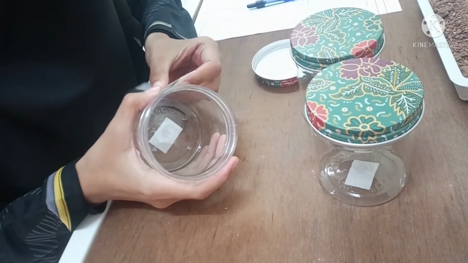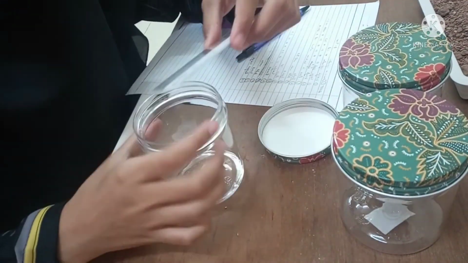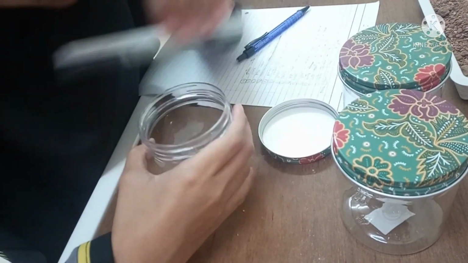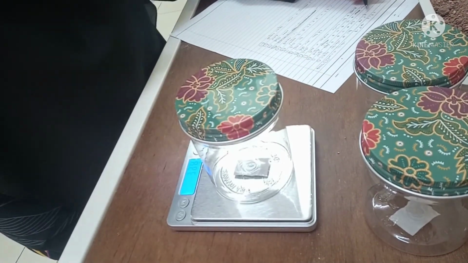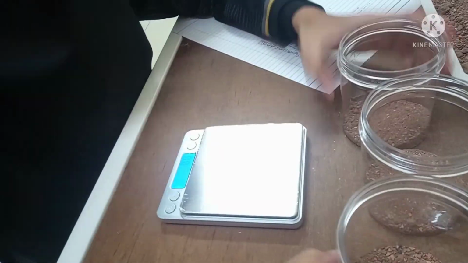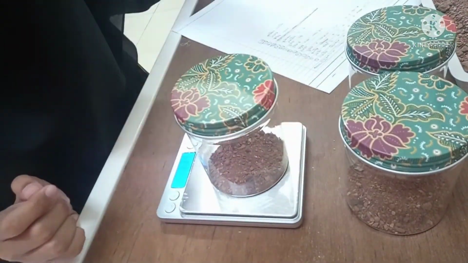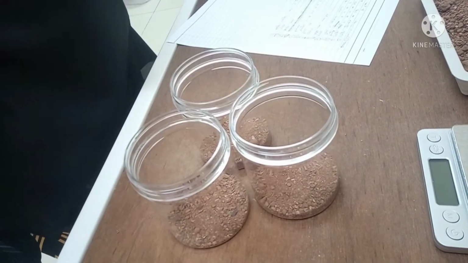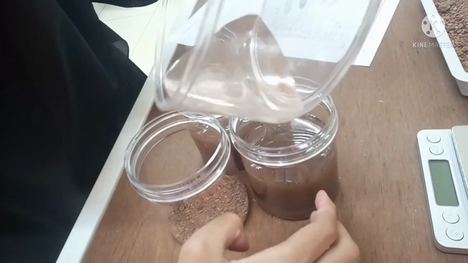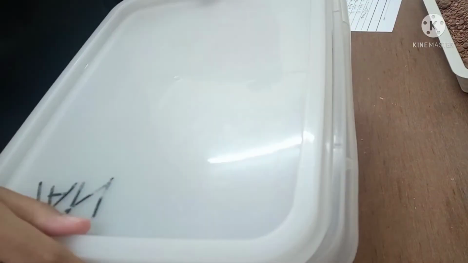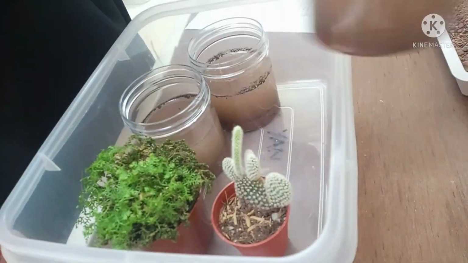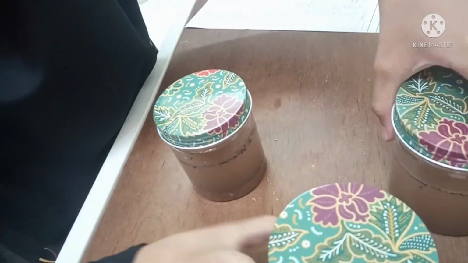First, I take the dimensions for all of the 3 jars. Then, I weigh the jar with the lid. After that, I put some of the soil sample into all 3 jars and weigh it again. Next, I pour some water until it reaches about 3/4 of the jar. After that, I put all 3 jars into a container with plants. The plants can absorb the humidity.